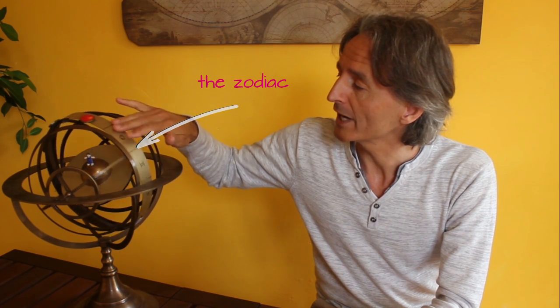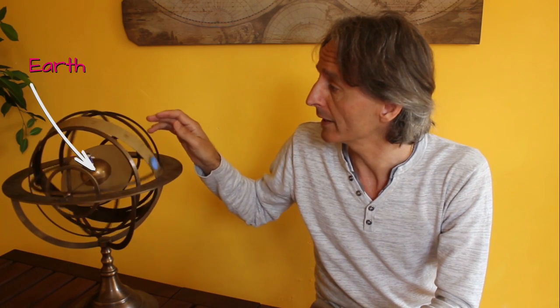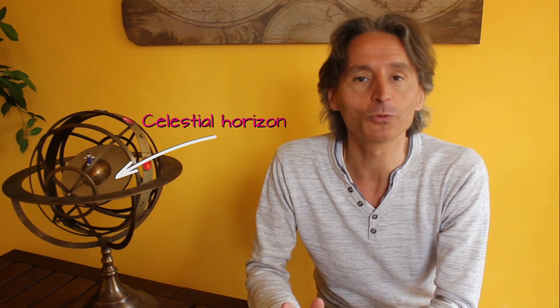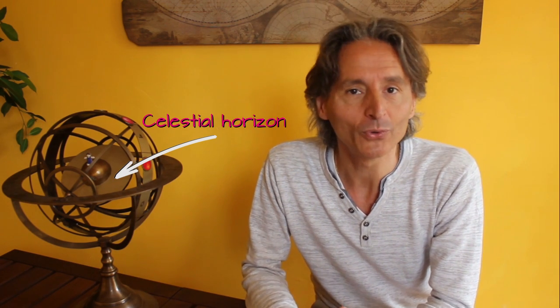Of course, we're going to discover the zodiac. It's here, as you can see. It's a very complex movement around the Earth. It's pretty complex to comprehend, which is why it's particularly interesting to have a representation in objects such as the armillary sphere. We've added planets. We'll also discover what is known as the celestial horizon, and we'll see that it's thanks to the celestial horizon that we can determine the ascendant.